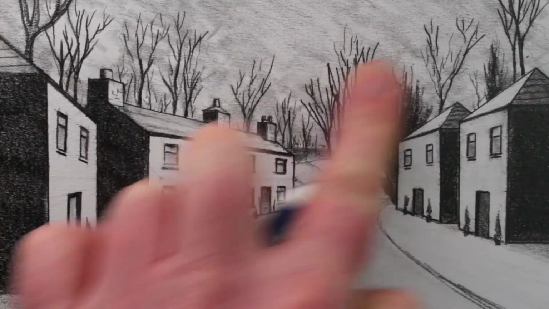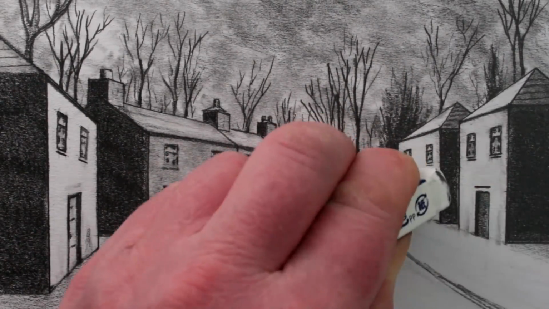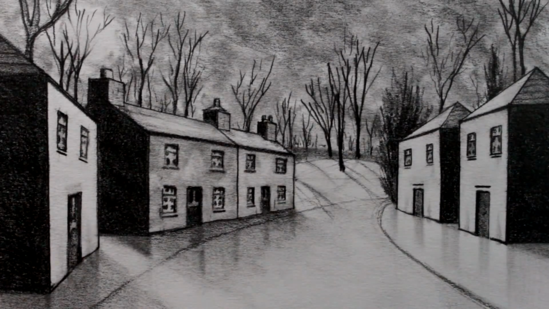We could add some smaller details to the windows of the houses. I think I'll erase these plant pots, they're not really needed in this drawing. I'll add some dark reflective shadows too to the buildings, just sort of shadows going down, so anything in the building that's dark I'll just make a reflective darkness below it as well.